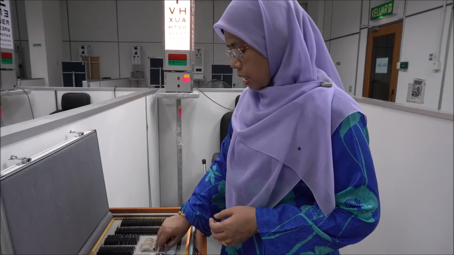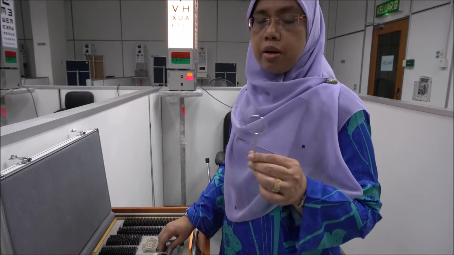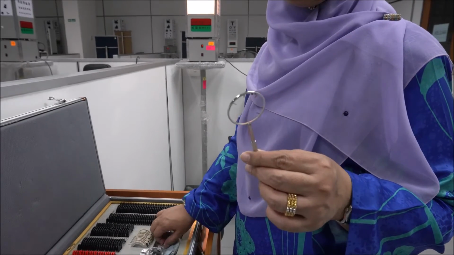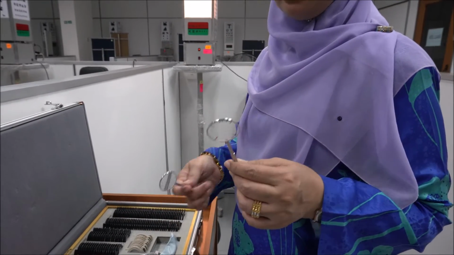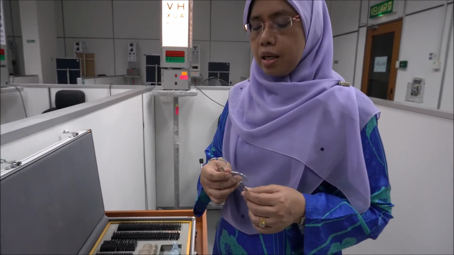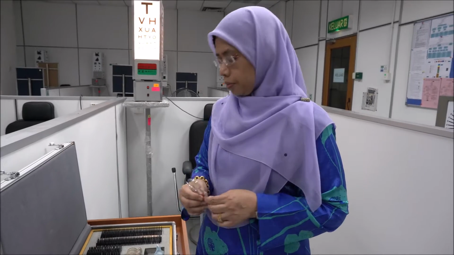You will also see a few cross cylinders available in the trial case. As I mentioned in my lecture, these cross cylinders are used to determine the cylinder power of the eye in subjective refraction. I'm going to explain to you the procedure of doing lab 1, which is visual acuity recording.